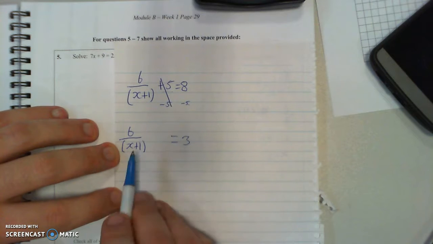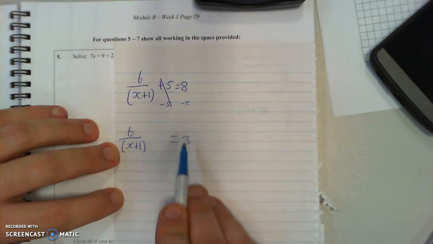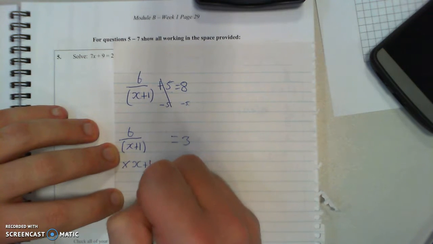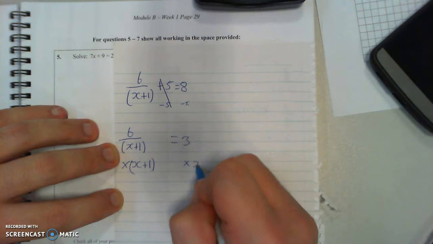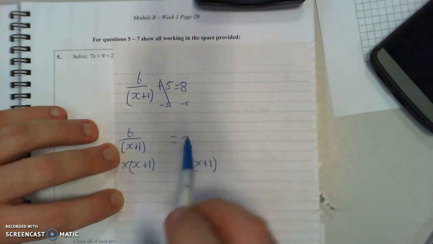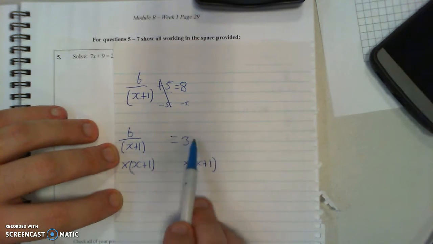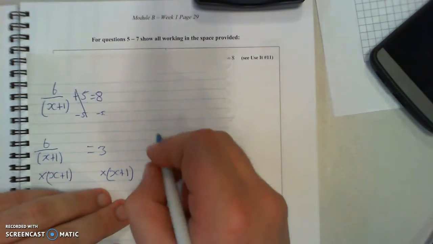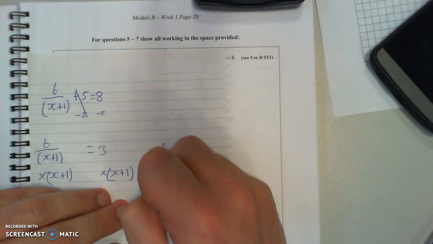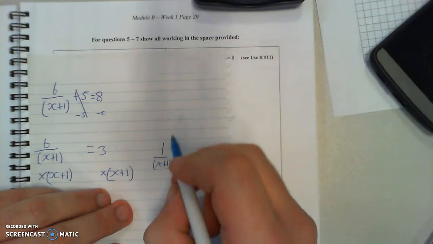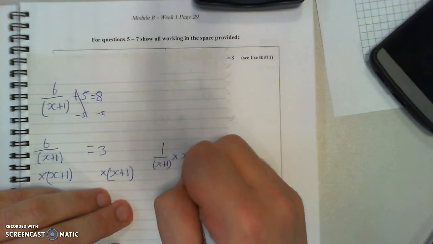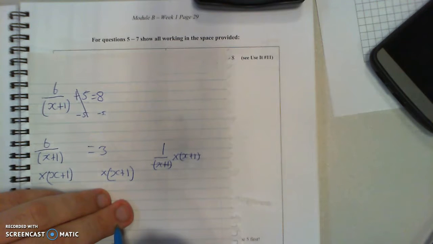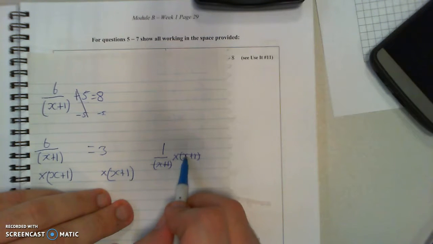So what I'm going to do is times both sides by x plus 1. I'm going to times this side by x plus 1, and this side by x plus 1. What that'll do is move the one on the bottom over to the top. If you have something like 1 over x plus 1, times x plus 1, we're crossing that out, because one's divided and one's times.